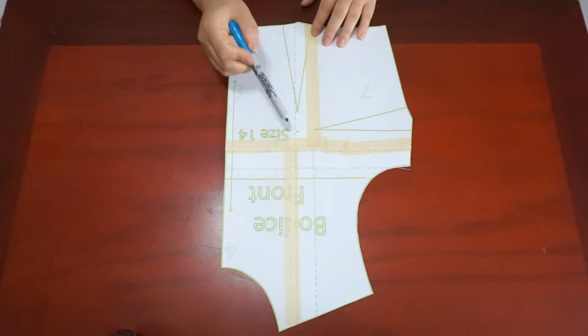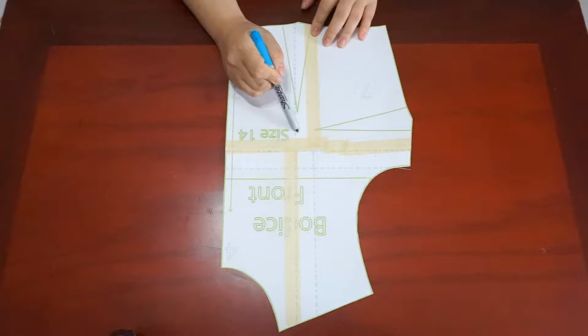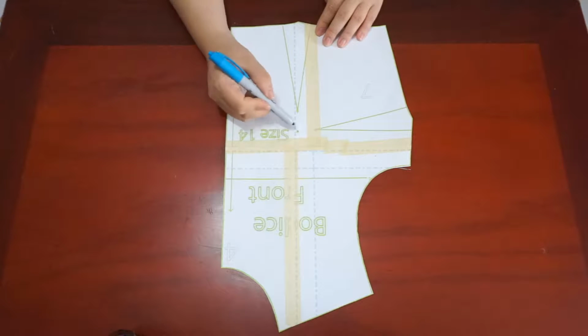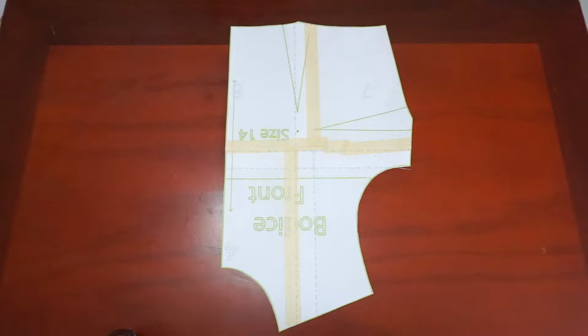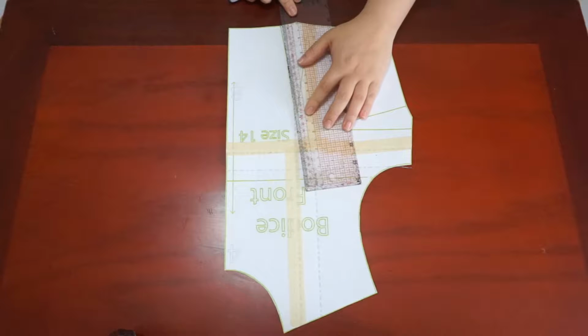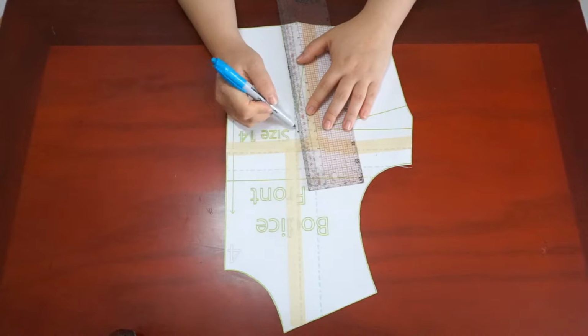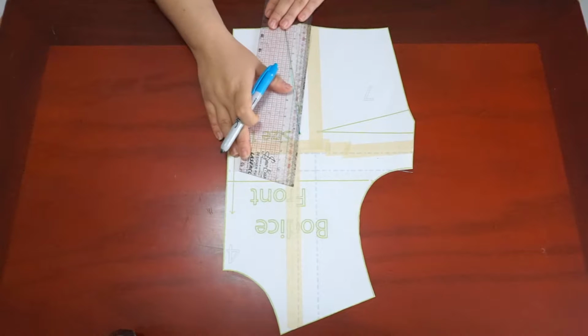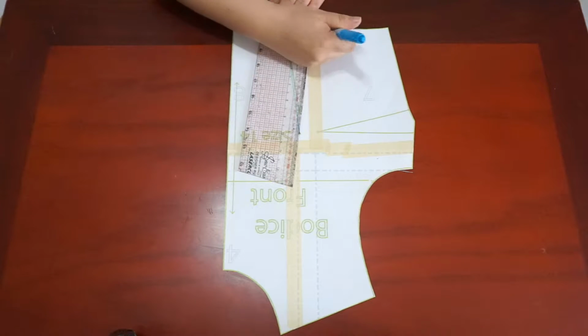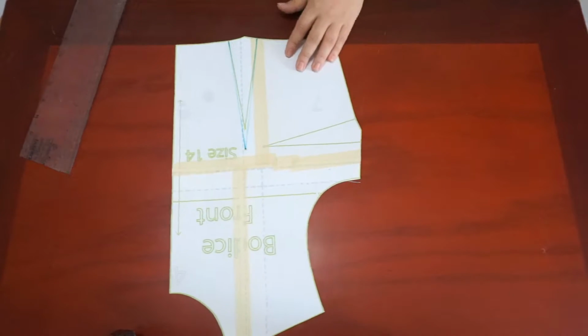In order to make any of the adjustments, first thing is for you to find the star that's in the middle of the bodice pattern. It's quite easy to find. It's where the two darts would meet on the pattern. Now what you have to do is take a ruler and draw the dart legs all the way up to the star. It's quite easy, just follow the way I do on the video.